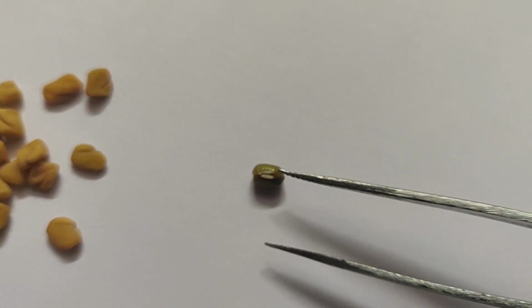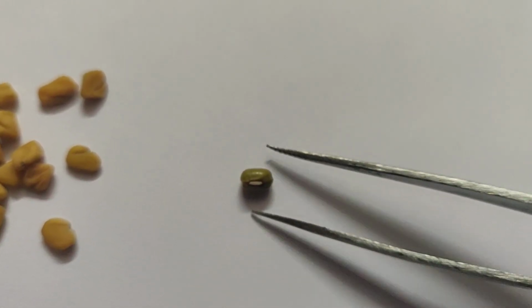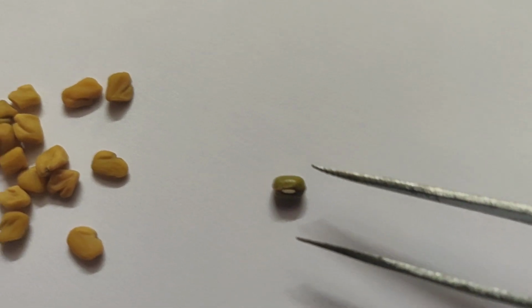This greenish layer that you see is actually the seed coat. Seed coat consists of two layers, testa and tegmen, and the function of both is protective, to protect the seed against any mechanical injury or any bacterial or fungal infection. Now we come to the seed again.